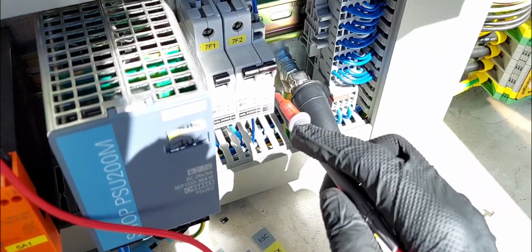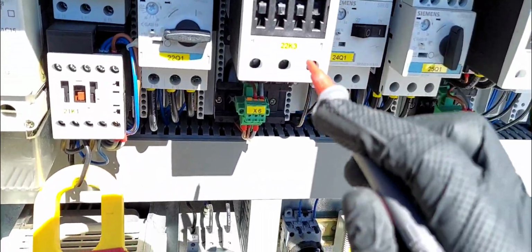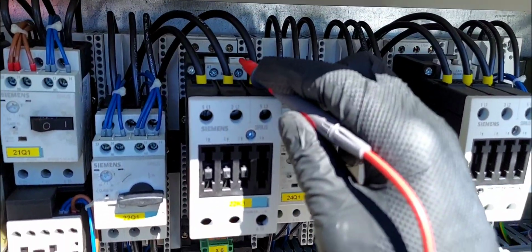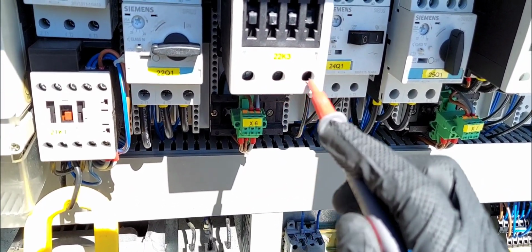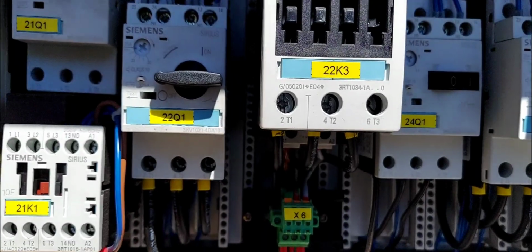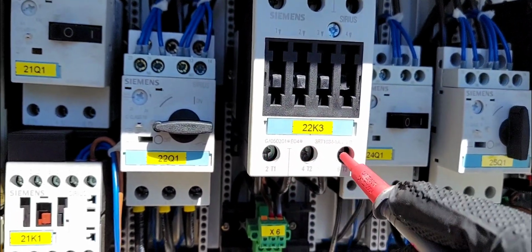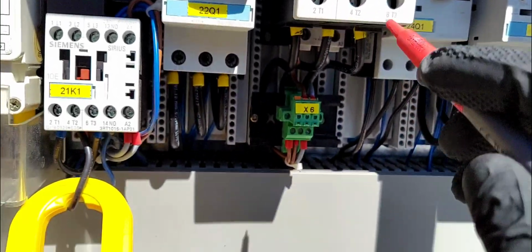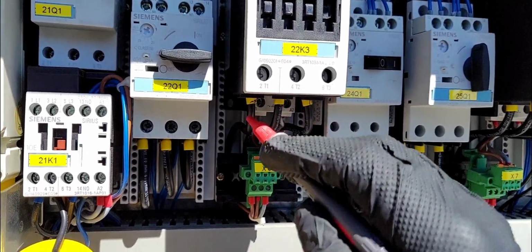You have one of your test leads on ground, because we're testing the motor windings' resistance to ground. This is where the power comes in, on top of the contactor. This is where it leaves and goes to your motor or compressor, at the bottom. T1, T2, T3, if it's wired up correctly, that's where it's leaving. Power leaving the contactor. These are your 3 wires to your motor or compressor terminals.